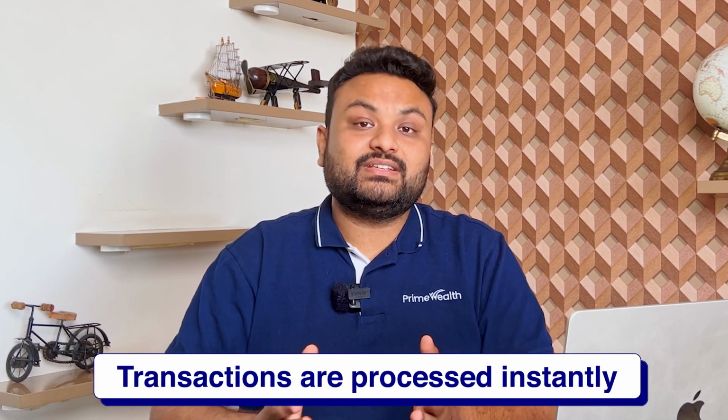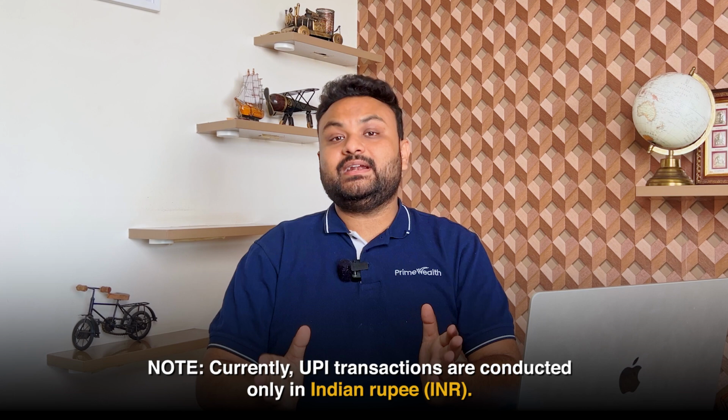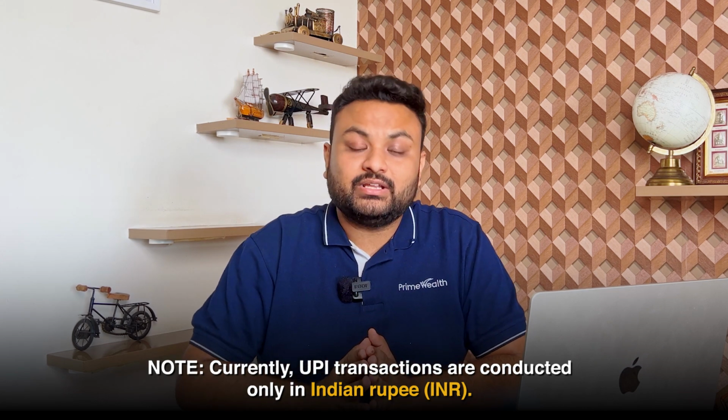So mainly UPI enables NRIs to send money in Indian rupees for various purposes such as paying Indian merchants, transferring money to UPI IDs, or making payments by scanning Indian QR codes. NRIs can also send money to any Indian mobile number or bank accounts which are enabled with UPI. The best part about transacting with UPI is that transactions are processed instantly. One thing to note here is that current UPI transactions are only possible in Indian rupees, which is INR.